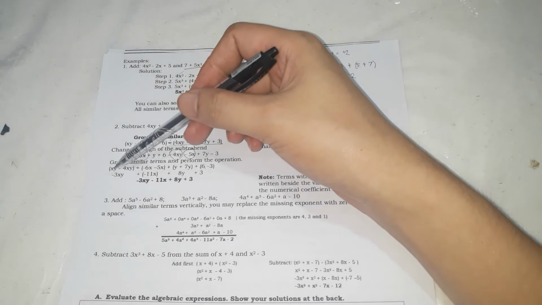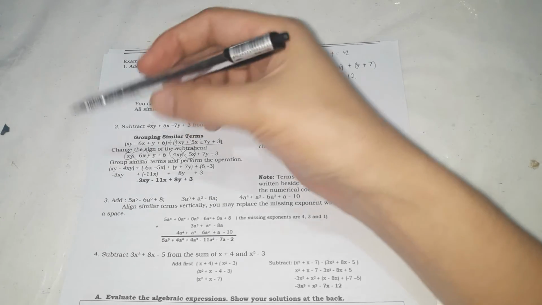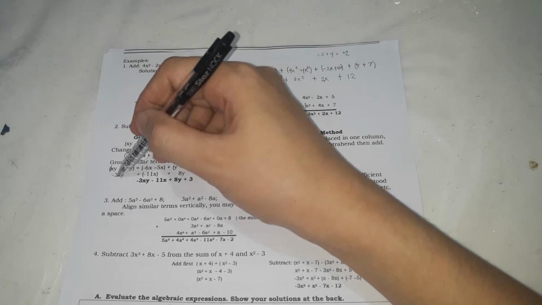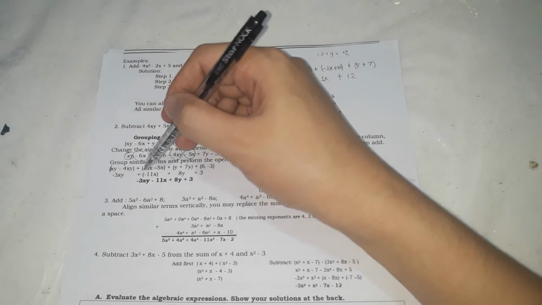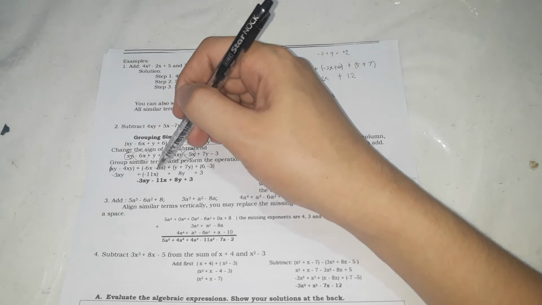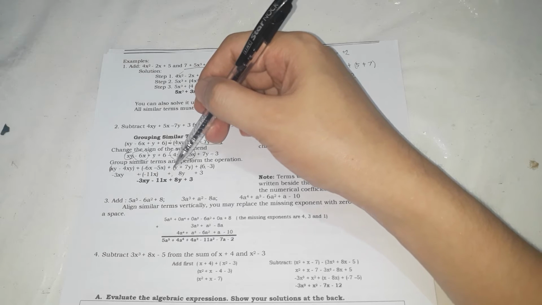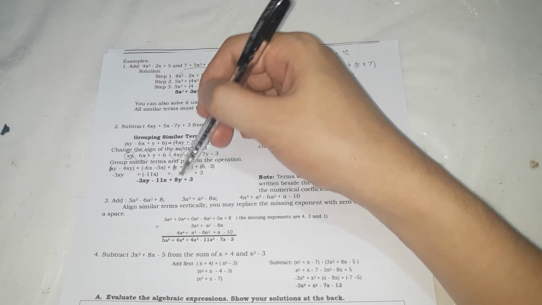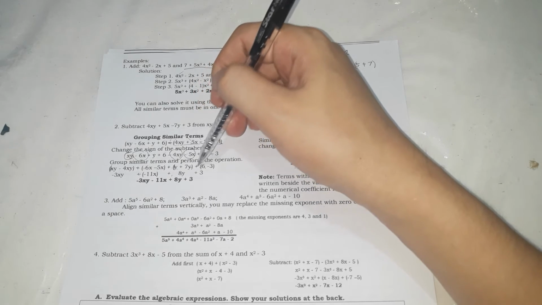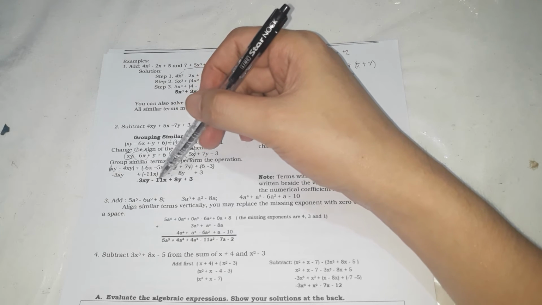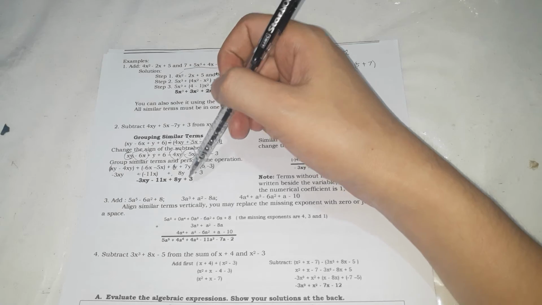So, solve xy, kapag walang number na katabi, it means 1. So, 1 minus 4, it's negative 3, plus negative 6 minus 5, it's negative 11x, plus 7, kapag walang katabi, 1 plus 7, 8, copy mo yung y, plus 6 minus 3, 3. So, this is the answer, negative 3xy minus 11x plus 8y plus 3.